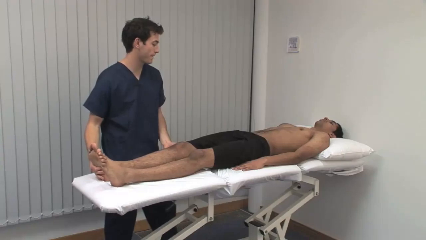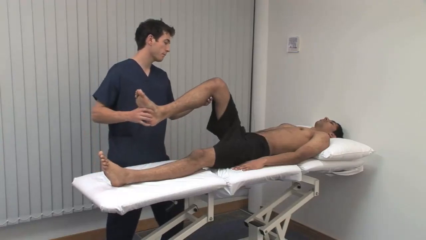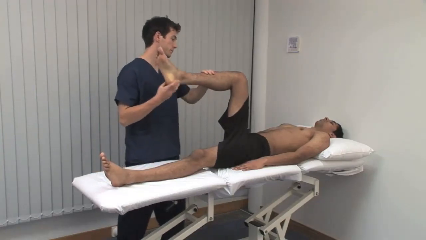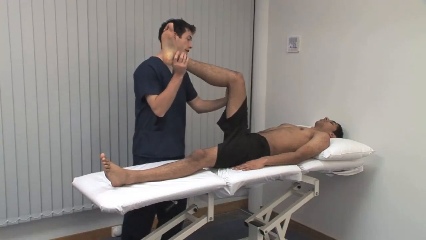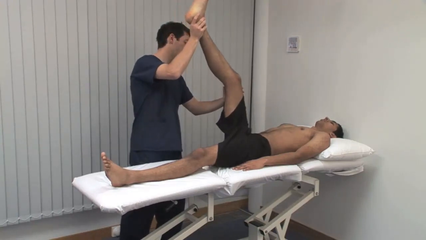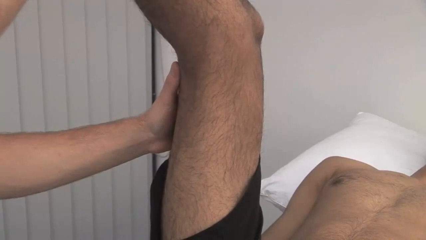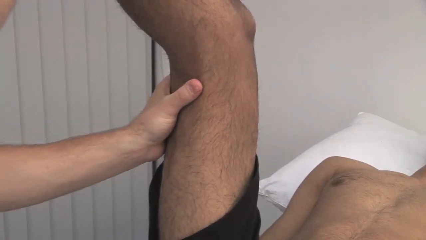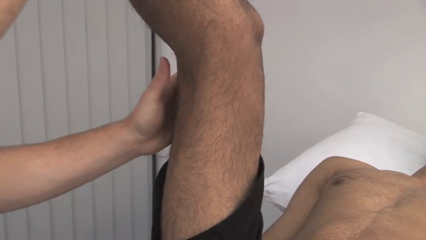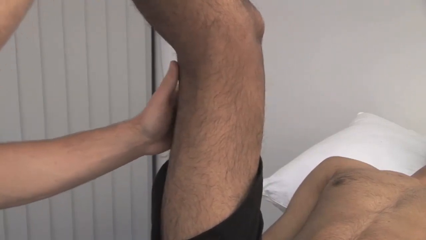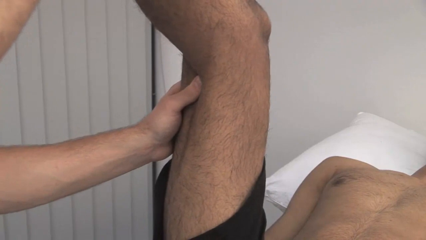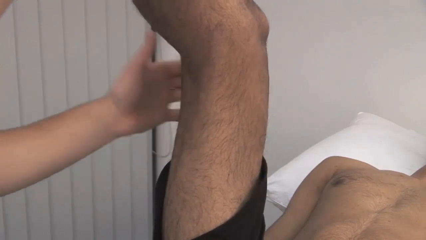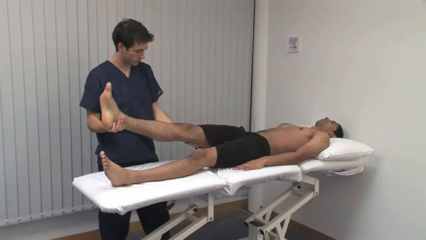I'm now going to bring the leg up again. Then gently extend the knee so that the tibial nerve bowstrings across the popliteal fossa. Let me know if it's painful. Press over the hamstring tendons at either side. Is that sore? No. And then over the nerve in the middle of the fossa. The test is positive if pain occurs when the nerve is pressed, but not the hamstring tendons.